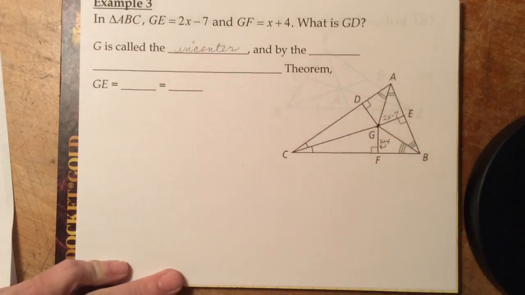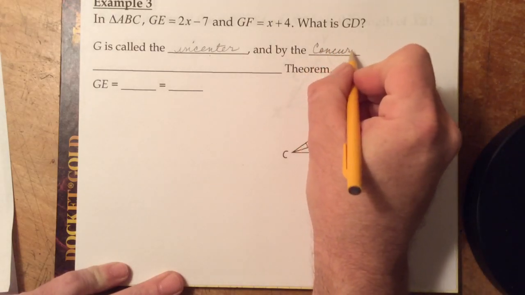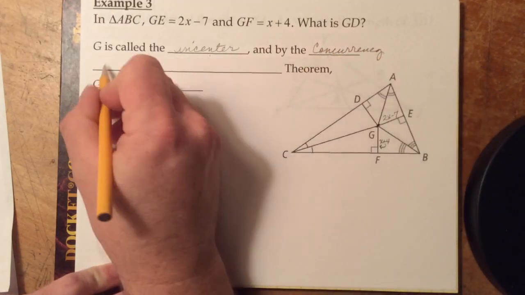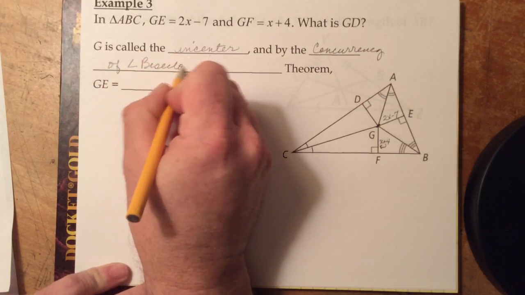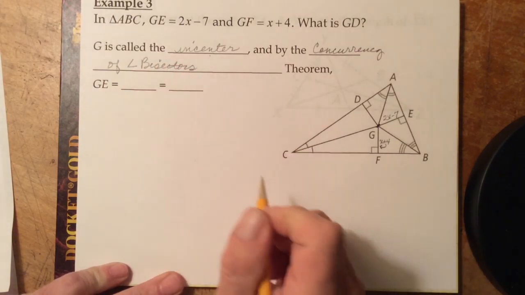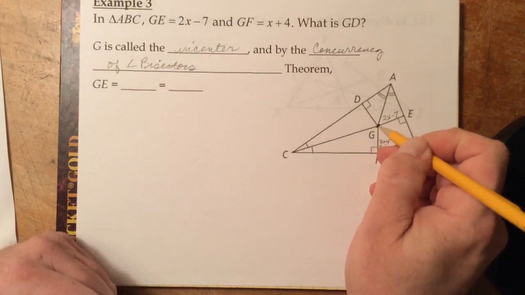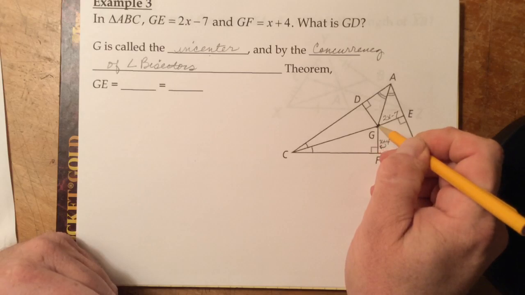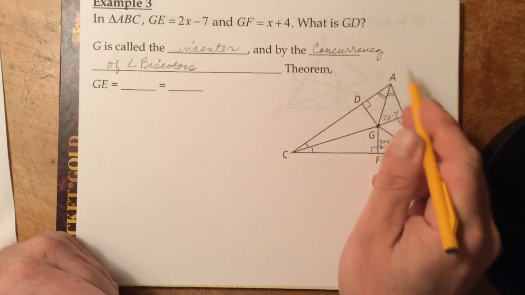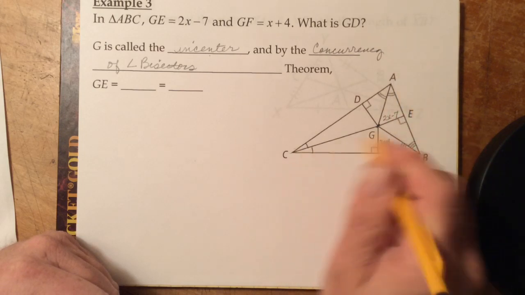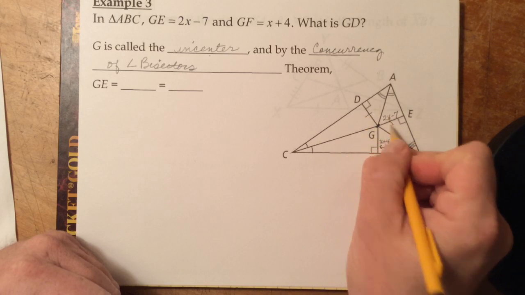And so, according to your notes, by the concurrency of angle bisectors theorem, the distances between that point, the incenter, and all 3 sides, side CA, side AB, and side BC, are equidistant.